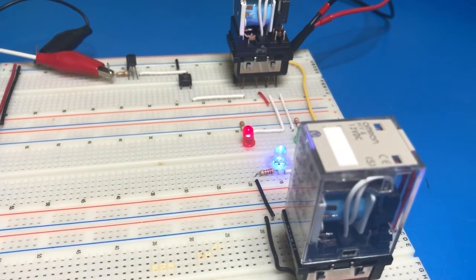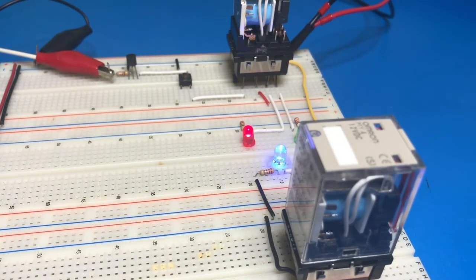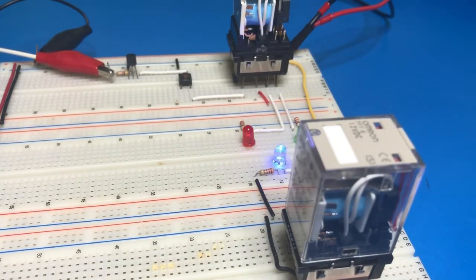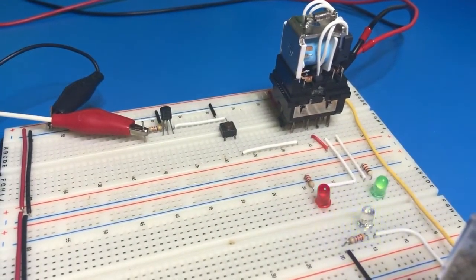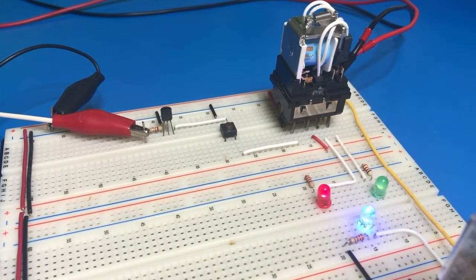And if I increase the speed, you can see what happens. So that's how relays work, and how we can put hundreds of them together to make a relay computer.